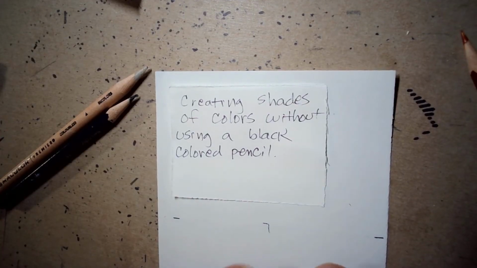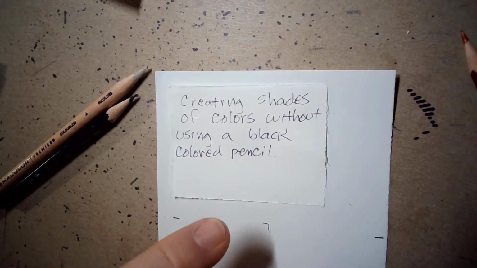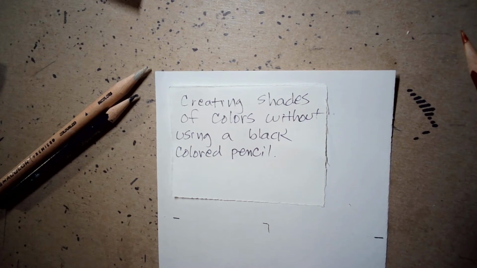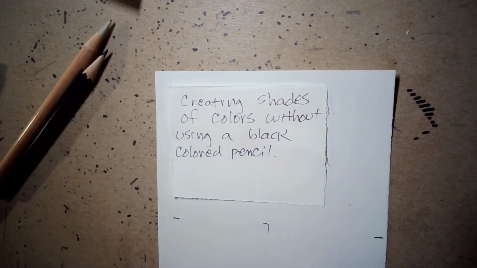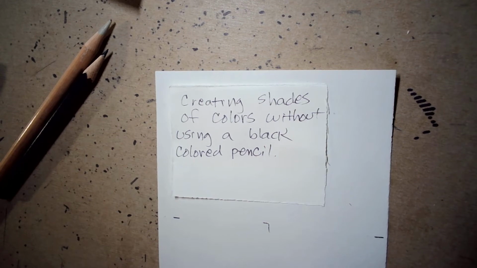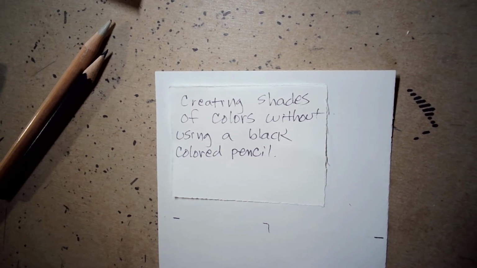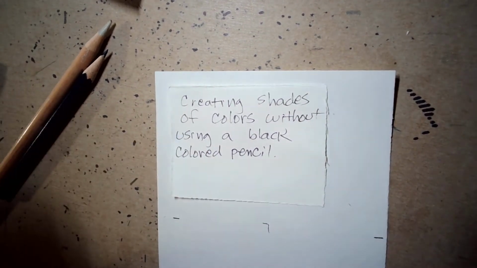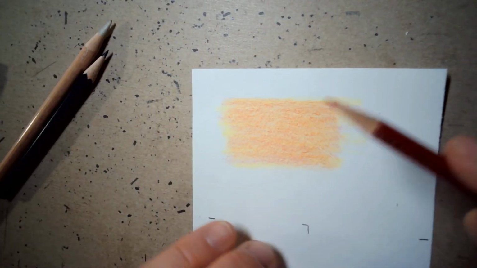So what we're going to do is work on creating shades of colors, shades being darker, without using a black colored pencil. There are a few circumstances where you would want to use black in a drawing, but what really looks better artistically is to create your own color version. So really what it is using the idea of brown.